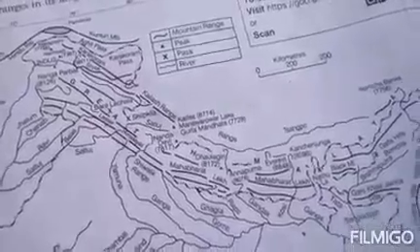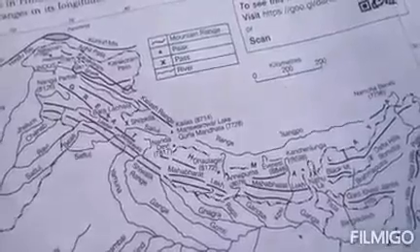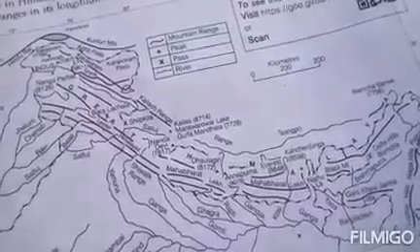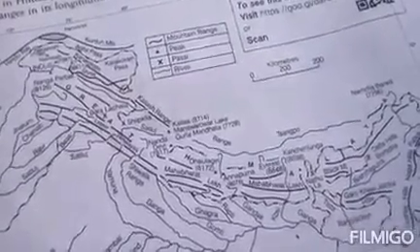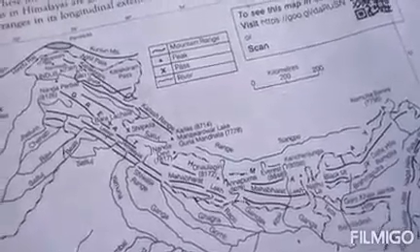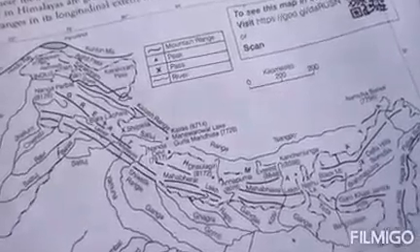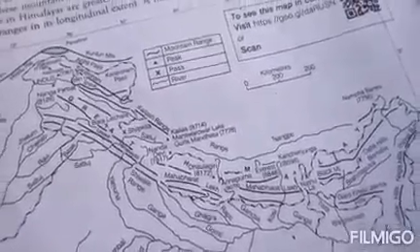The greater or inner Himalayas are the highest mountain range, with an average height of 6,000 meters or more. Mount Everest and Kanchenjunga lie in this greater Himalayas.